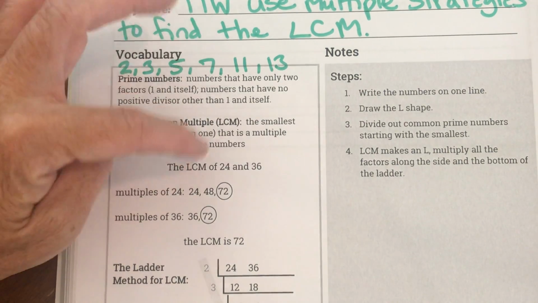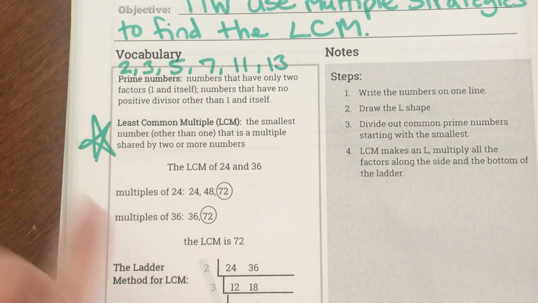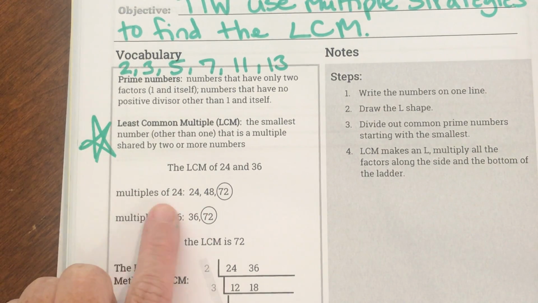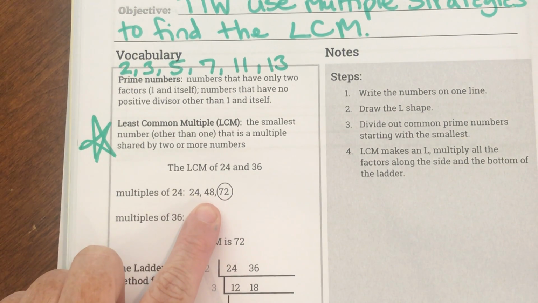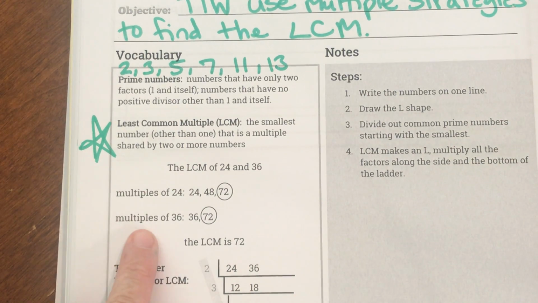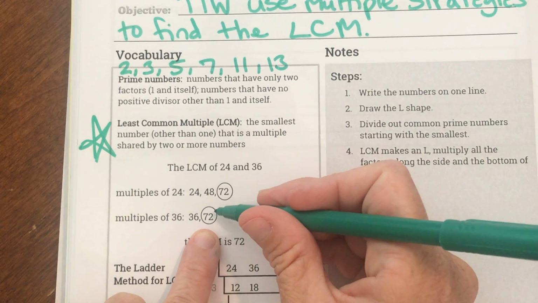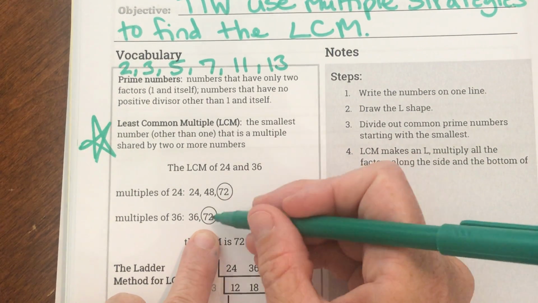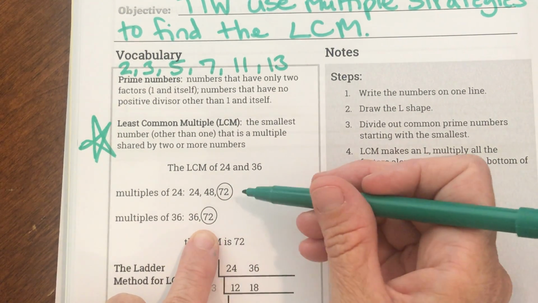So the least common multiple of 24 and 36. The multiples of 24 are just multiplying 24. That's why it's called multiples. So 1 times 24 is 24, 2 times 24 is 48, 3 times 24 is 72. And then the multiples of 36 are the same. I always start with 1. So 36 times 1 is 36, 36 times 2 is 72. Now, what I find is the smallest, the least one they have in common is 72.